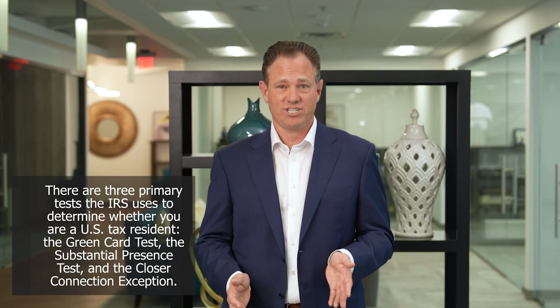There are 3 primary tests the IRS uses to determine whether you are a U.S. tax resident: the green card test, the substantial presence test, and the closer connection exception.